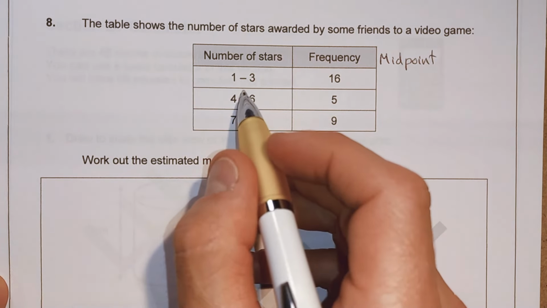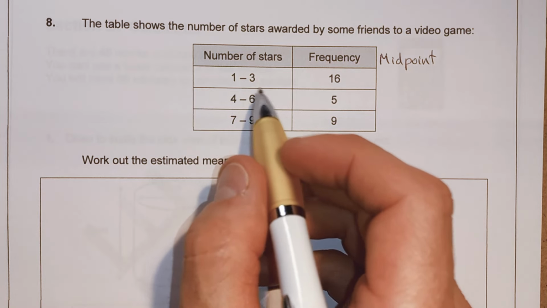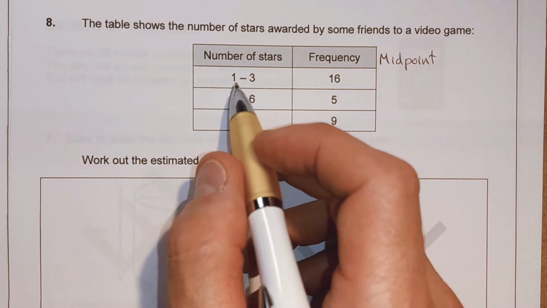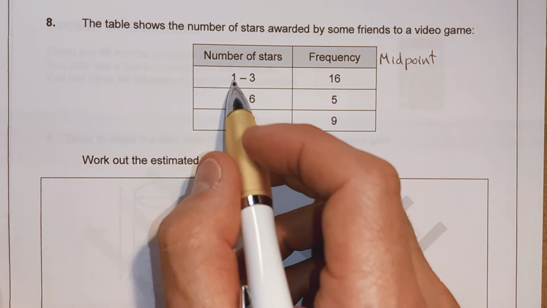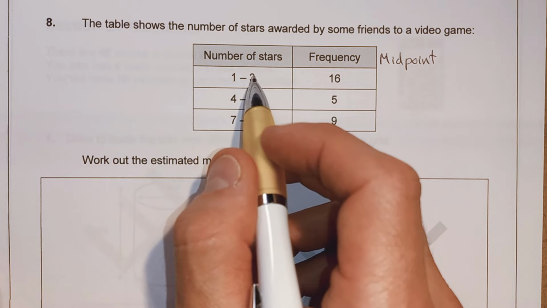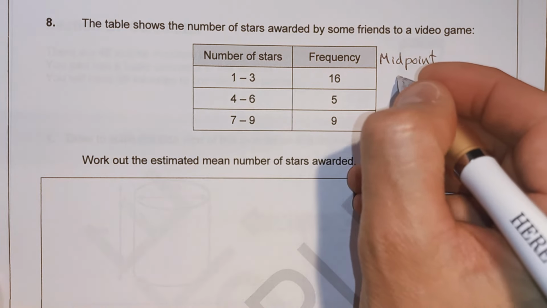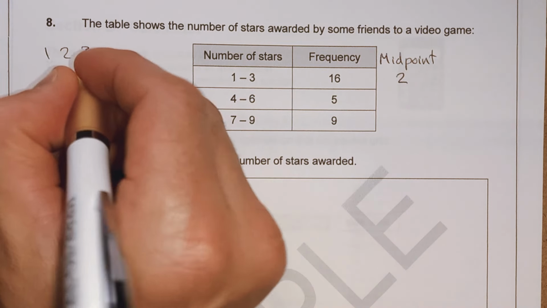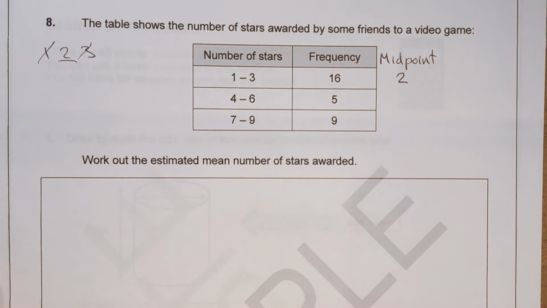And what that means is, instead of saying, well, did they give 1 star? Did they give 2 stars? Did they give 3? We're going to assume that they gave the middle number. And we can do that in two ways. We can add the smaller and largest number together, 1 and 3, which gives us 4, and then divide by 2, which gives us 2. Or we can just think, well, if we had the numbers 1, 2, and 3, what number would be in the middle? Well, it's 2.